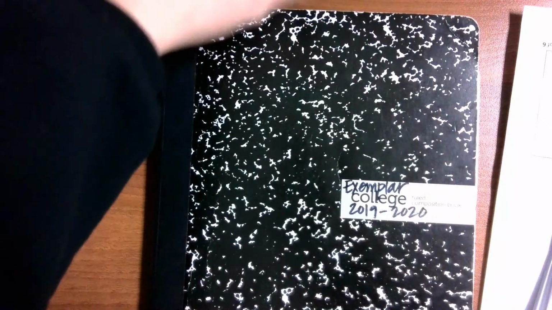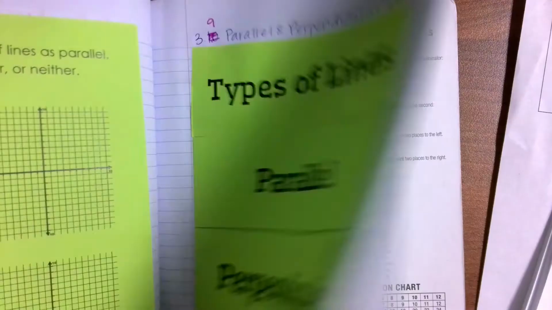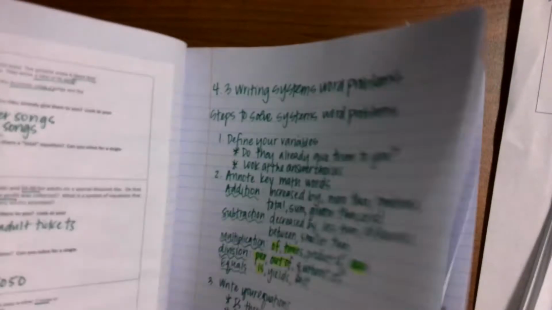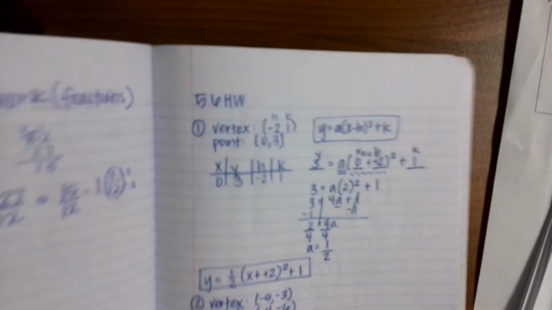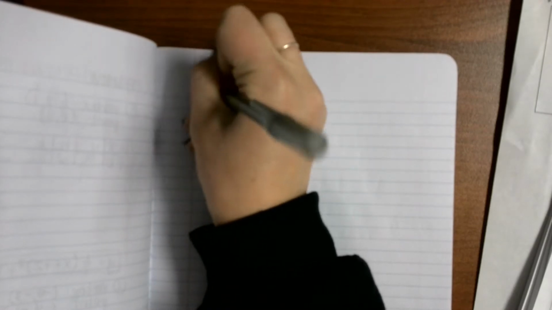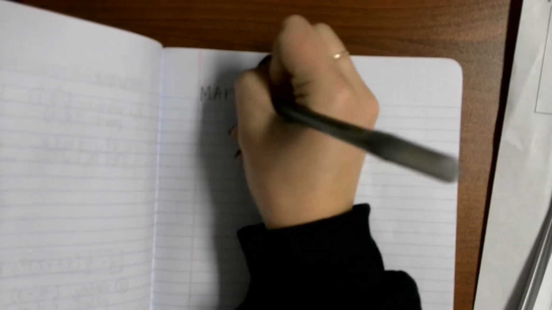Ladies and gentlemen, here's your homework for this evening. Be sure that you are doing this homework because I will be checking this tomorrow while you're finishing up your map exam. Please find your next blank page in your journal. Please title it Map Review.